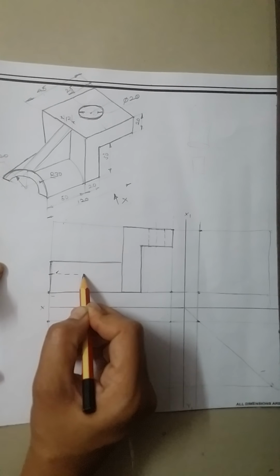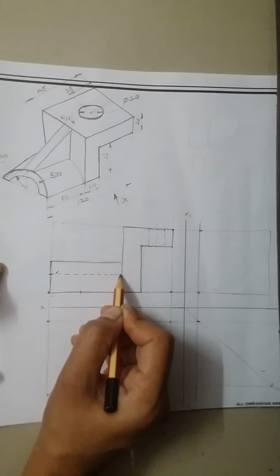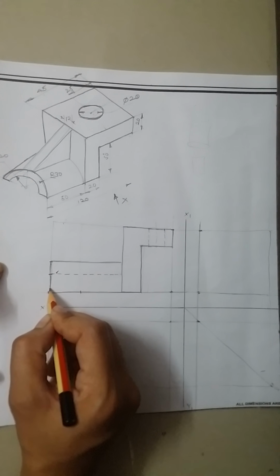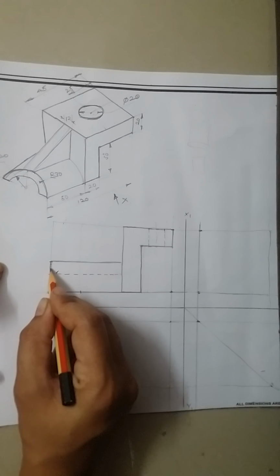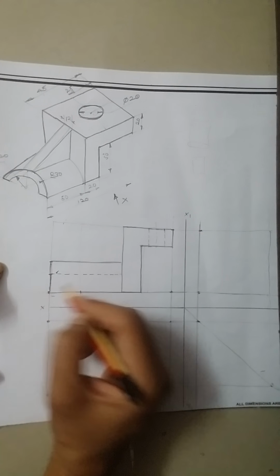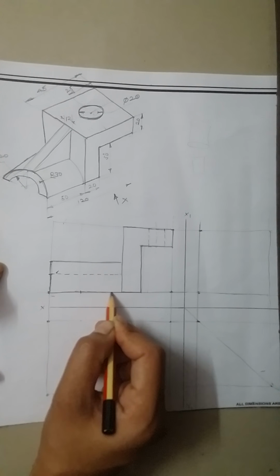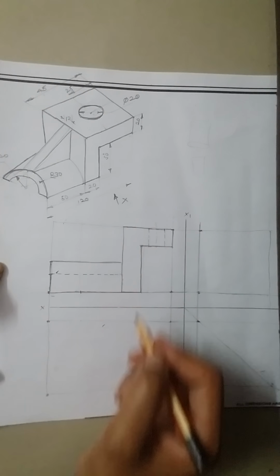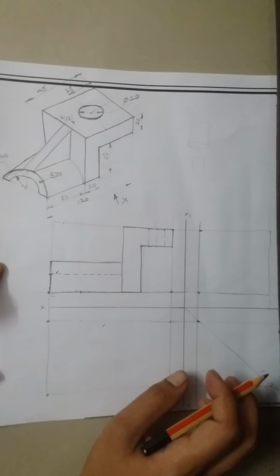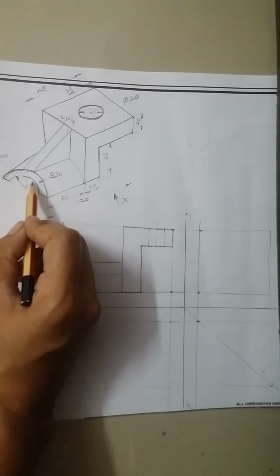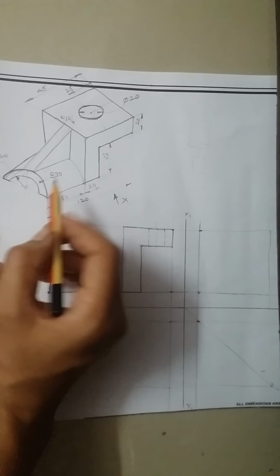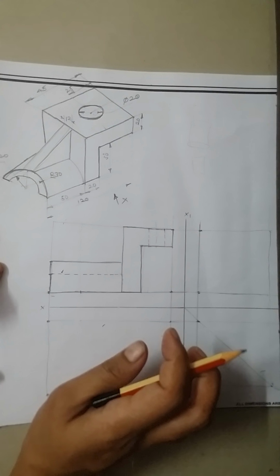So we'll draw this dotted line up to here, right? And if you draw a dotted line here, because there is already a dark line of this bigger half circle, it is the same, so no need to draw that dotted line over here. So just this dotted line is there. This is for this inner half circular hole. Because it is not visible from the front side, we show that as a dotted line.